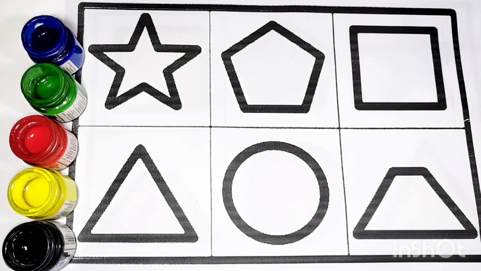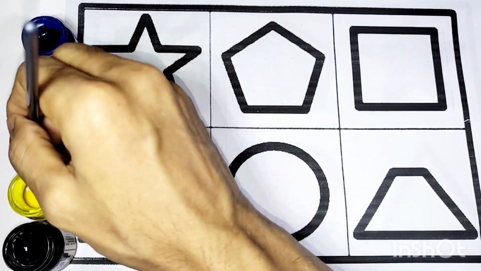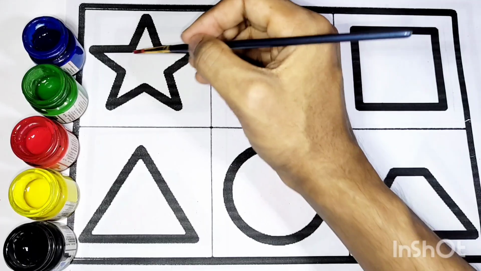Kids, first we are coloring the shape of star, and now we are using the color of red. Now we're mixing and using the color of red.